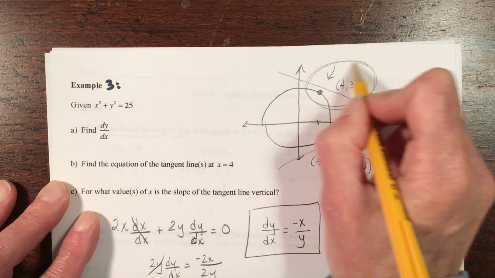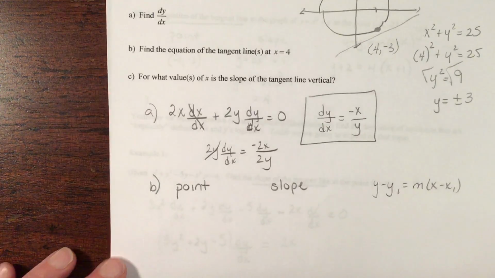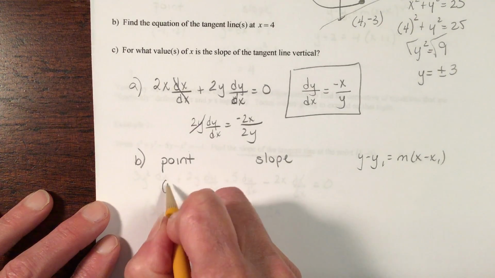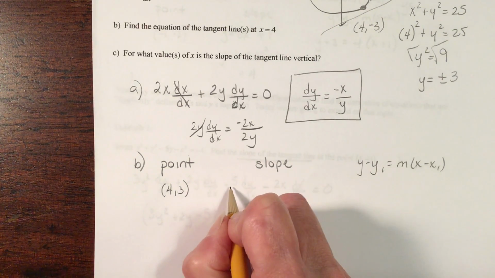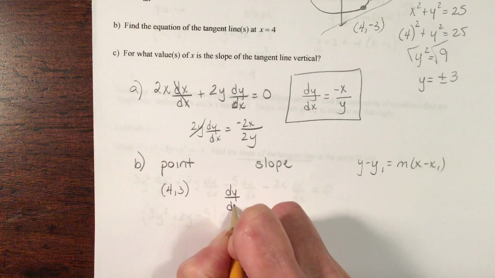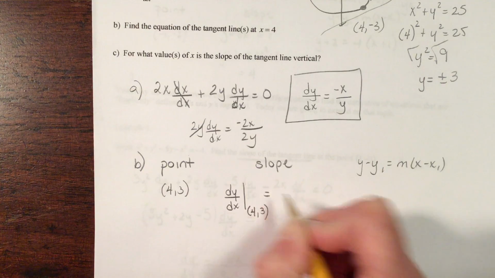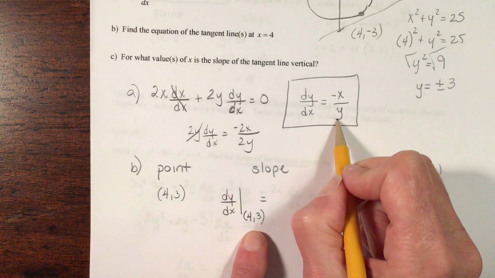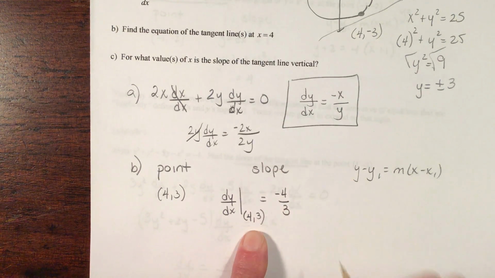We're just going to save time here and write the equation for that point. So I have the point (4, 3). I need to find the slope, so I need to evaluate dy/dx at the point (4, 3). So I'm going to plug into my rule: negative 4 over 3. That's the slope at that point.